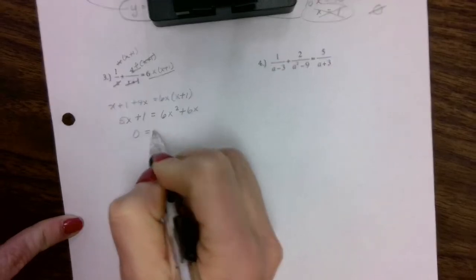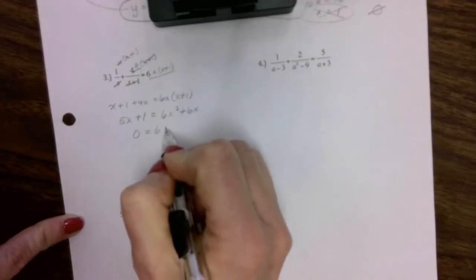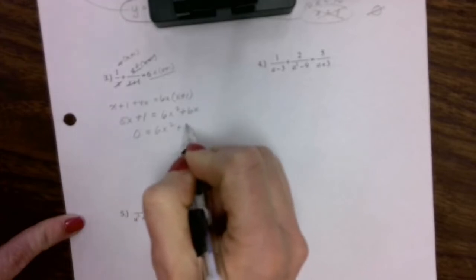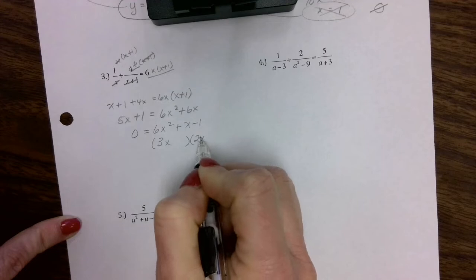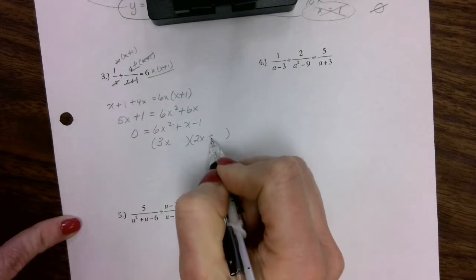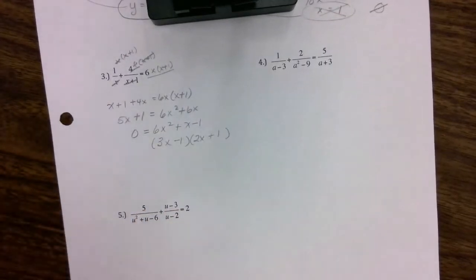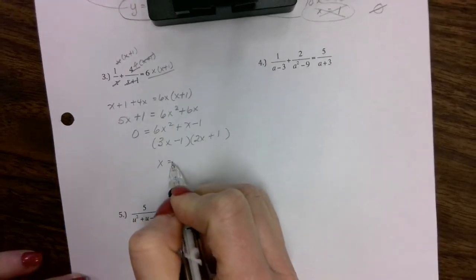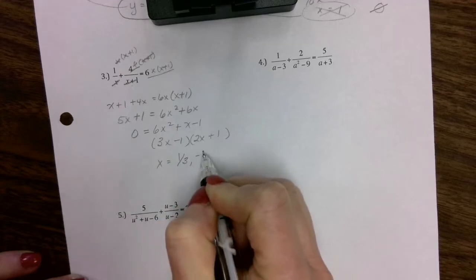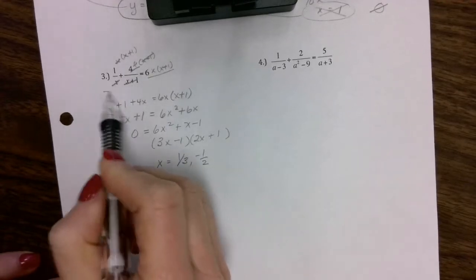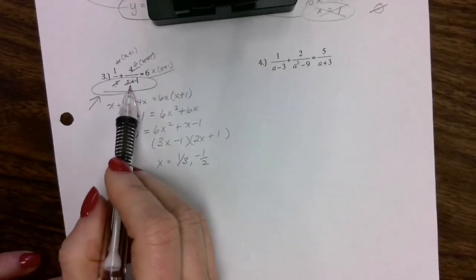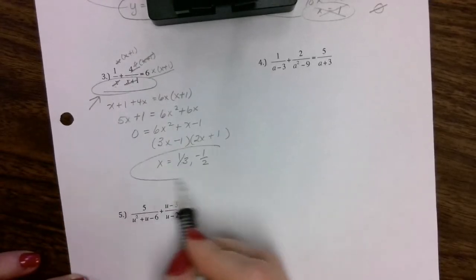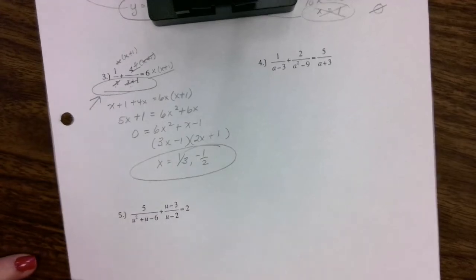If I set it equal to 0, I have 6x squared, subtract the 5x, subtract the 1. So if I go through and factor this, it's going to factor as 3x minus 1 and 2x plus 1. So my possible values for x are 1/3 and negative 1/2. And going back up to my original equation, I can't have a 0 and a negative 1, so these two values are good.